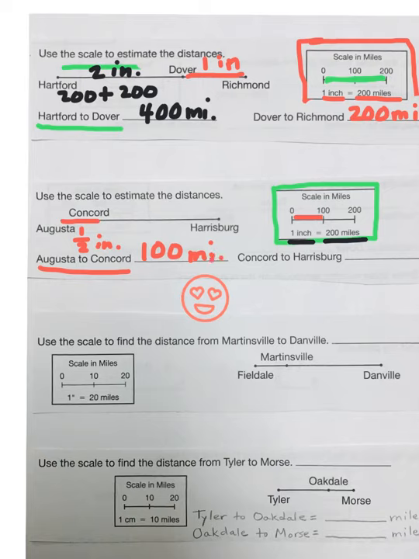Now let's do Concord to Harrisburg. Let's do that with blue. From Concord to Harrisburg, if we measure that, would be 2 inches. Now remember, that's just like up above. 1 inch was 200 miles. We see that over here. 2 inches would be another 200 miles. 200 plus 200. So we can go back over here. We can write our answer for Concord to Harrisburg, which equals 400 miles.